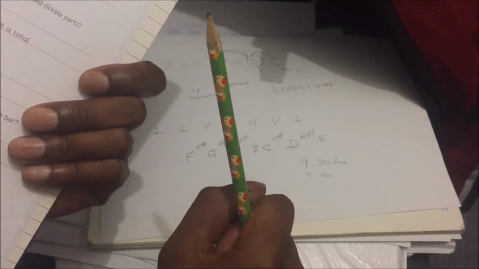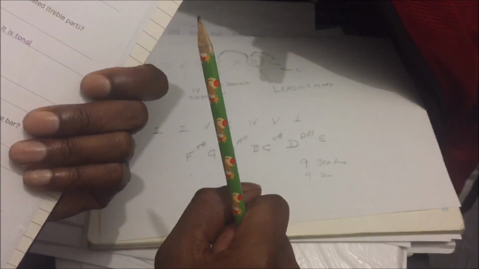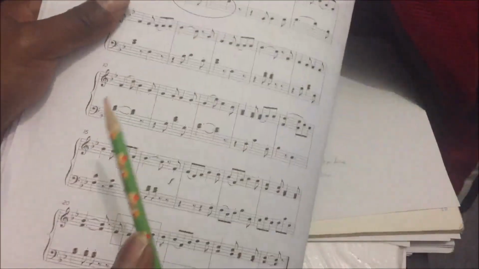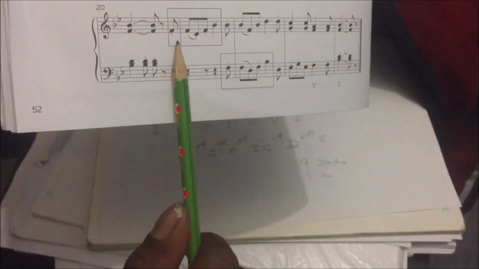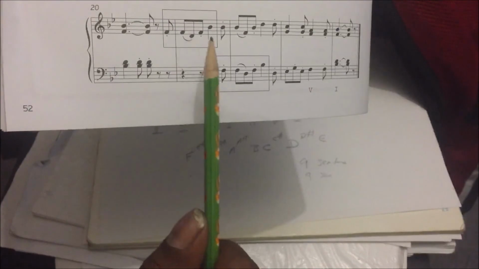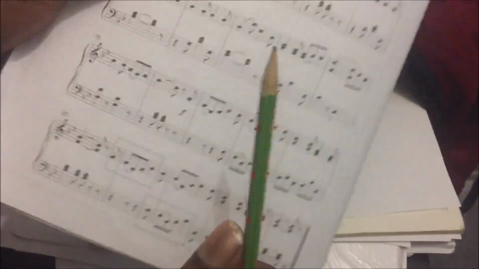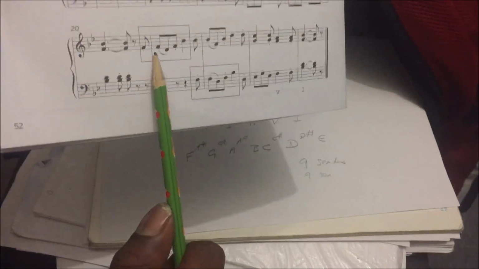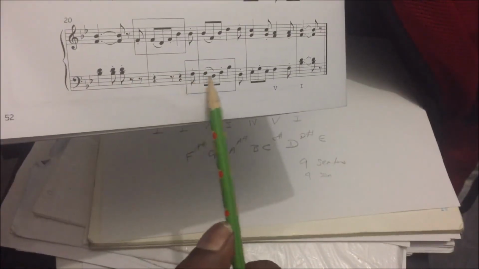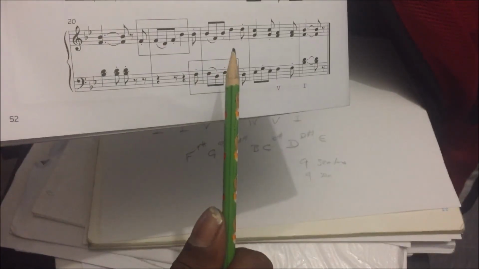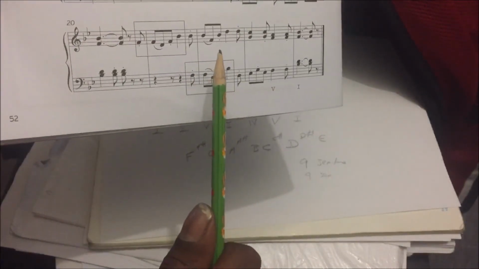Number 14. Look at the boxed notes in bars 20 to 22. Comment on the pitch. Box note here, and box note here. Pitch means what is the note. C is a pitch. A is a pitch.